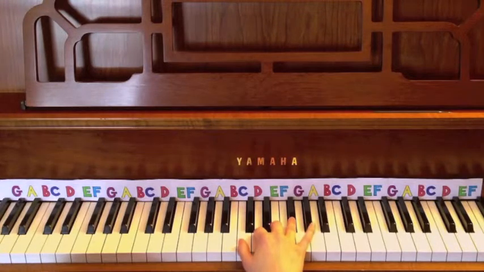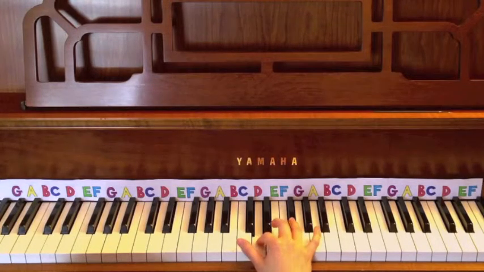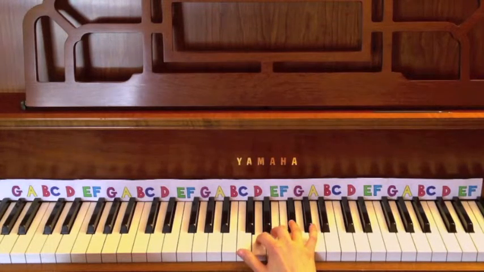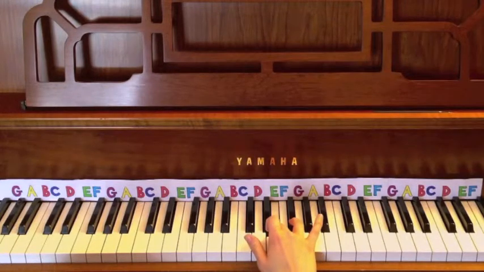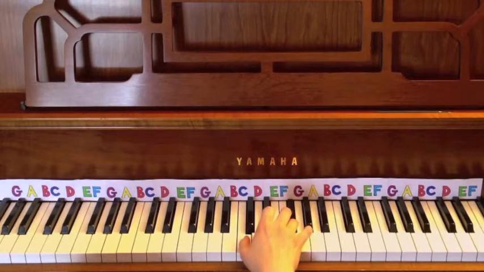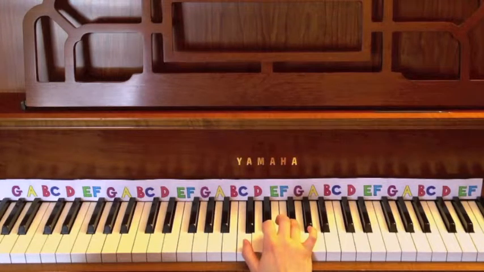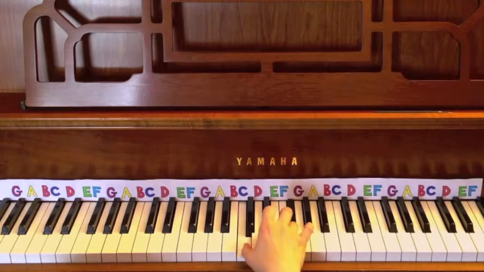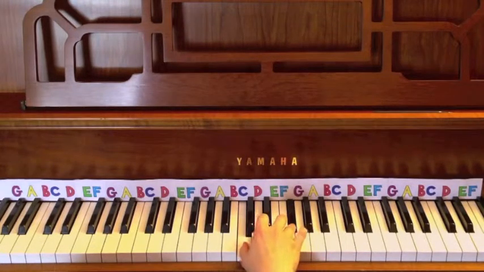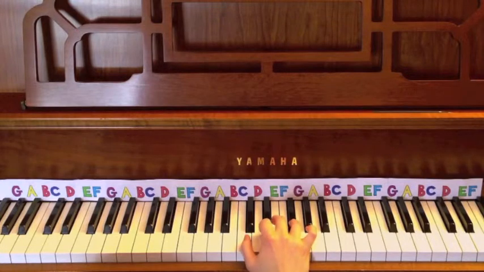So if we count up from C, C to D is a whole step, D to E is a second whole step, and E to F sharp is a third whole step. We see that these notes are 3 whole steps apart. So we call this interval a tritone. Tri meaning 3 and tone meaning pitch or sound. So that's a tritone. It's a tritone, an augmented fourth, and a diminished fifth. For now we can just use tritone.